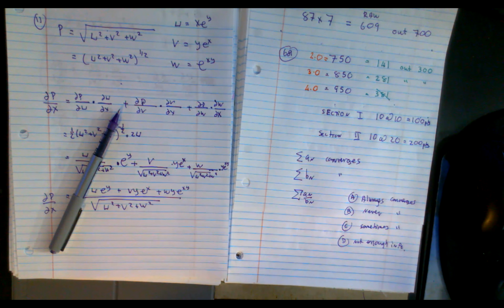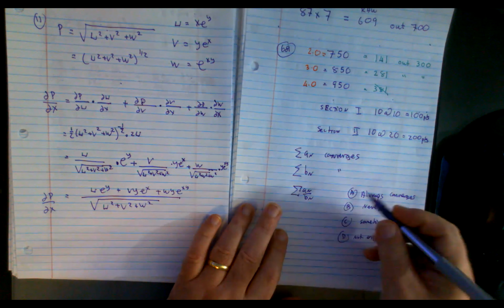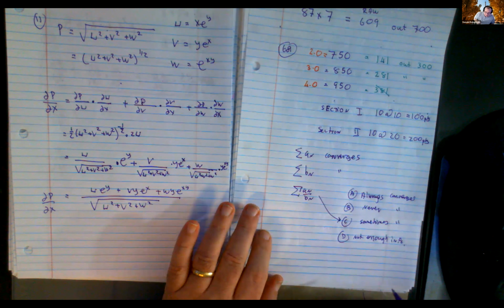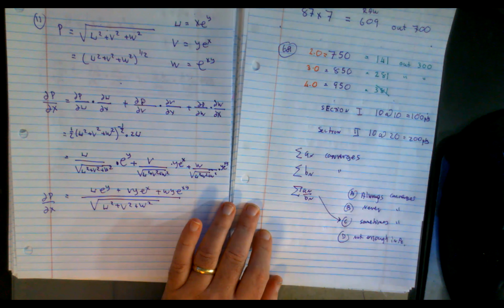Oh, because sometimes the bottom will be bigger than the top and it'll continue to converge. Correct. Or sometimes the top and the bottom will be the same and converge at the same rate and it'll be 1. So it'll still converge. No, it'll be diverging because, oh, it'll be divergent plus divergent, so it's one plus one.